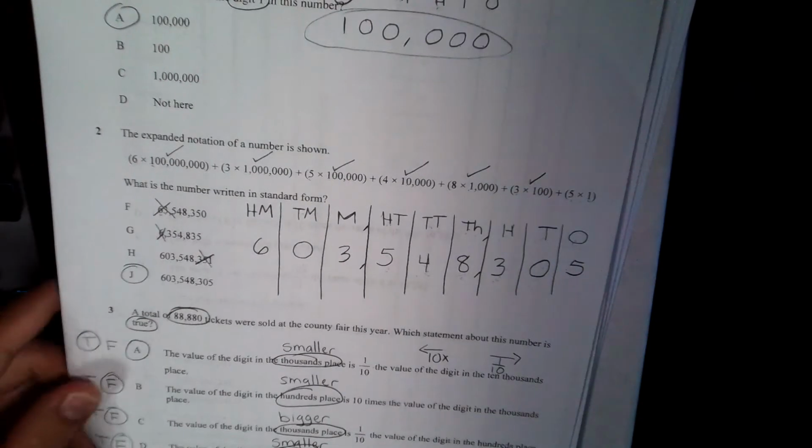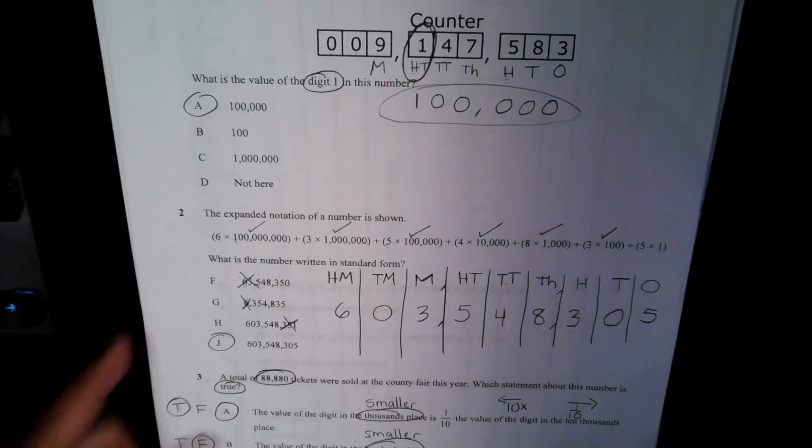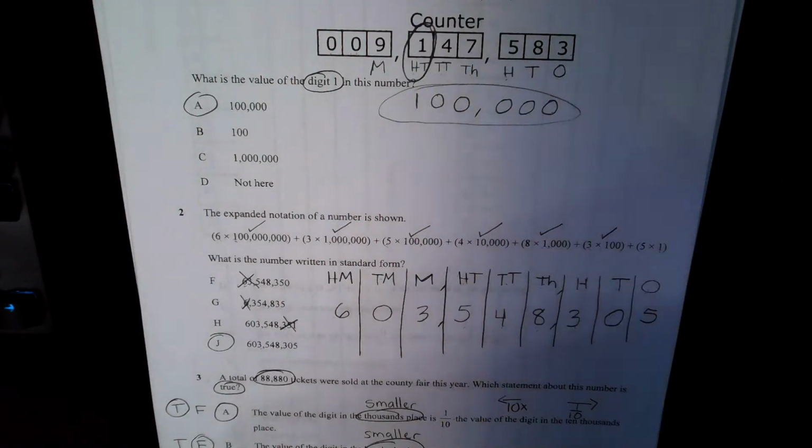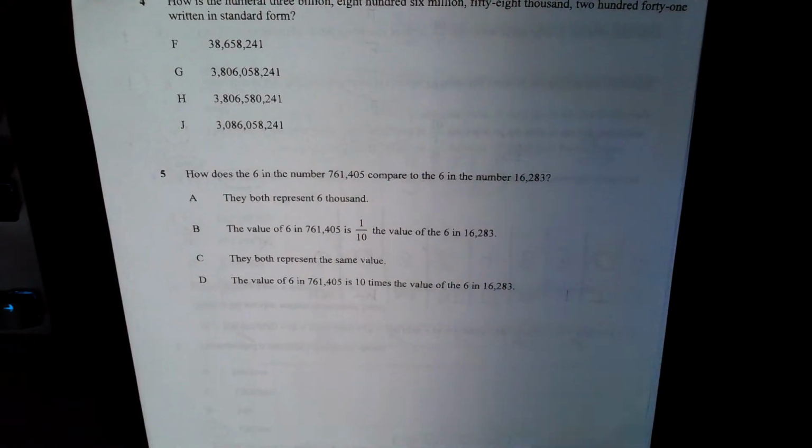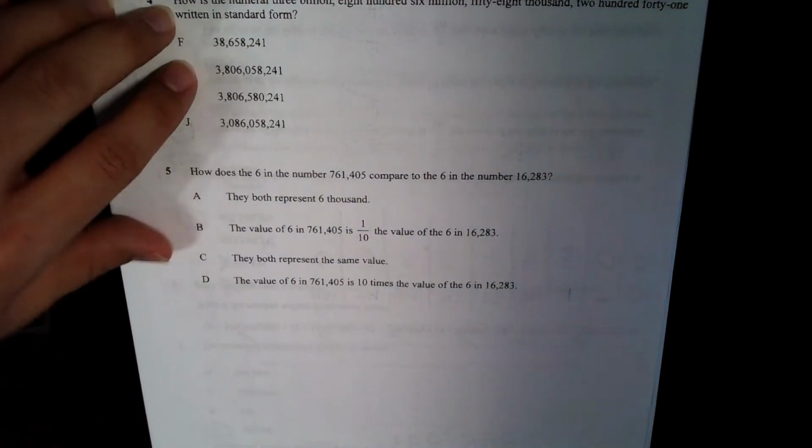There is a backside to this paper, but before I get to the backside with these three problems, is there anything that anyone's confused about, or it doesn't make sense, or we don't know why we're doing that? Do we have any questions about the problem on the first page? No, are we all good? Okay. The back page is also a place value question. So 2 more place value questions.